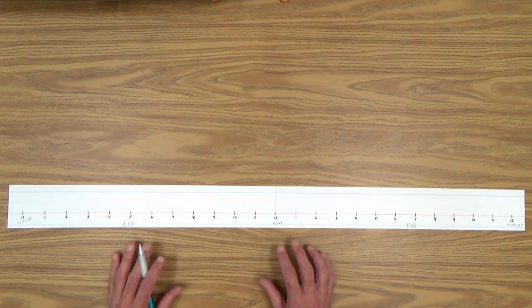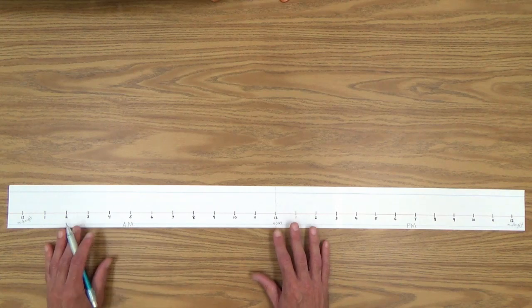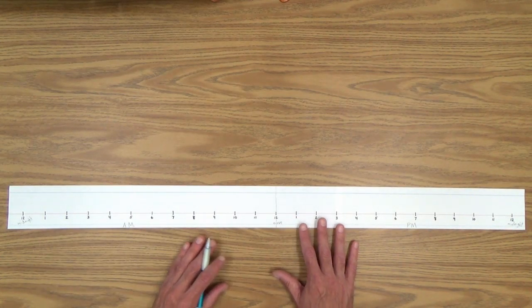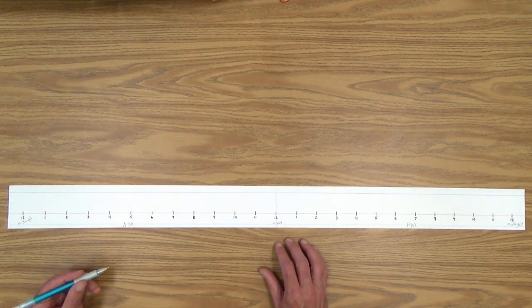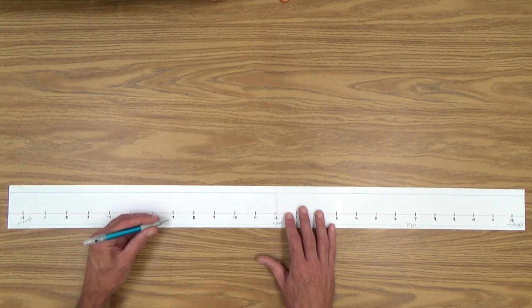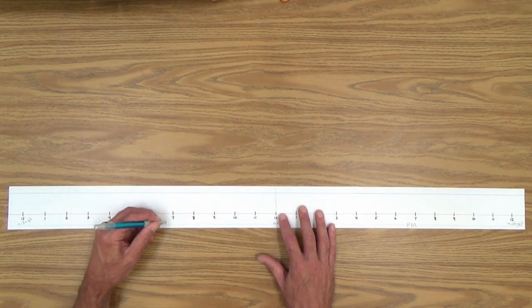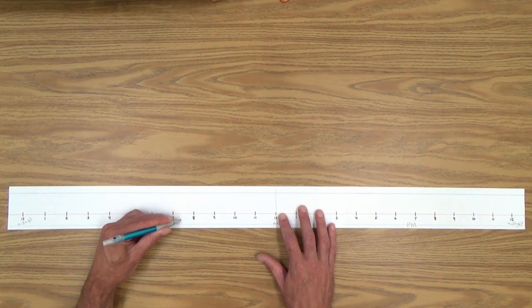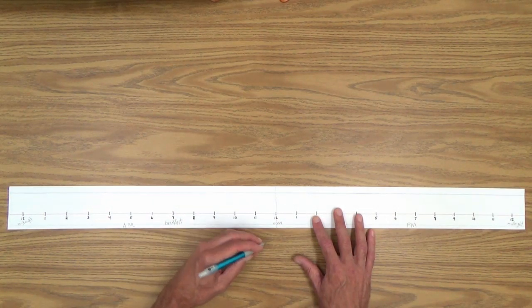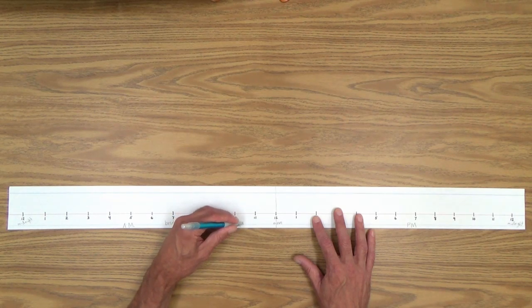Maybe the next step would be to write in what you and your child are doing together at various times. For example, right here might be breakfast. Right here might be the park.